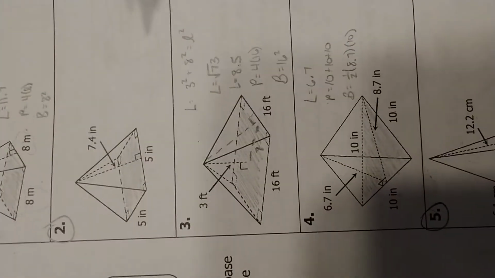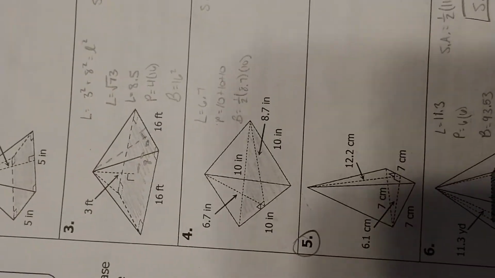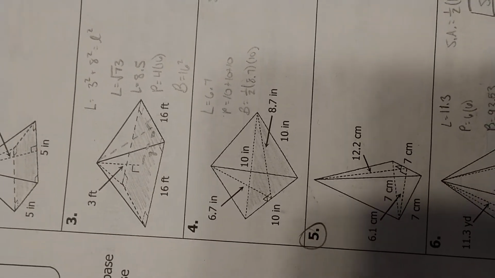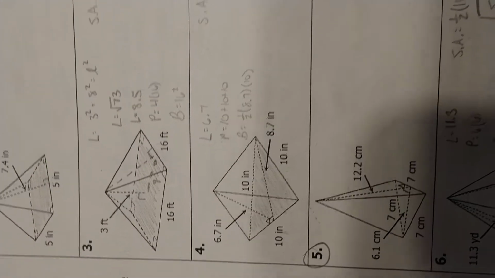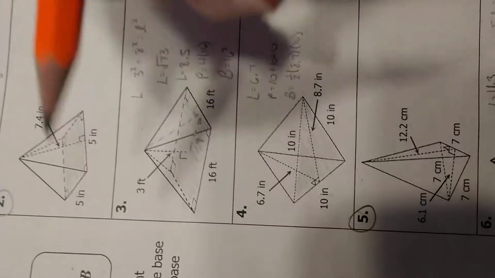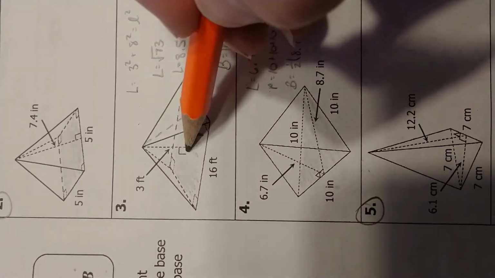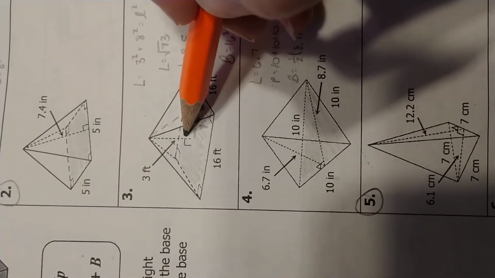I'm going to skip going over number 2 because number 2 is just like number 1. Number 3, however, is a bit different. Not in a bad way, just in a we're going to use Pythagorean theorem kind of way. So number 3, start off the same way. Start labeling 1/2 times your slant height. Well, if you notice, this 3 feet is the actual height. It's not the slant height.